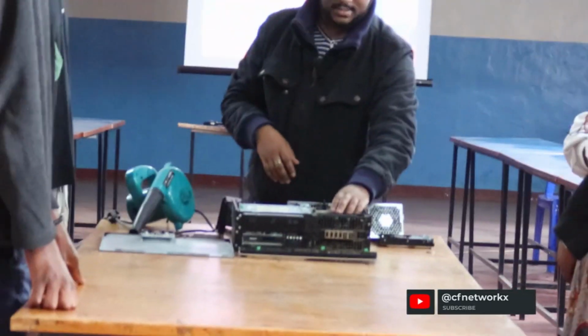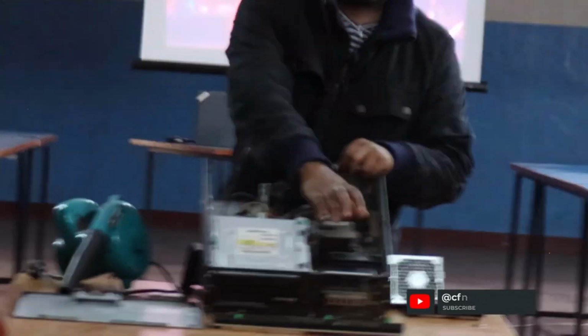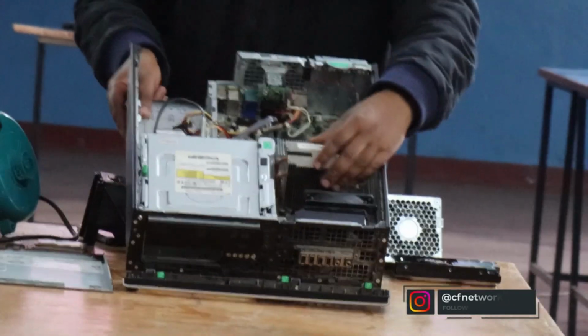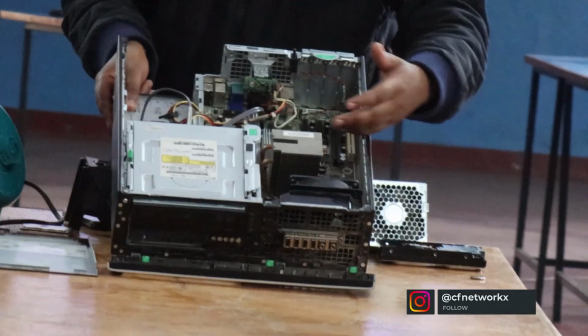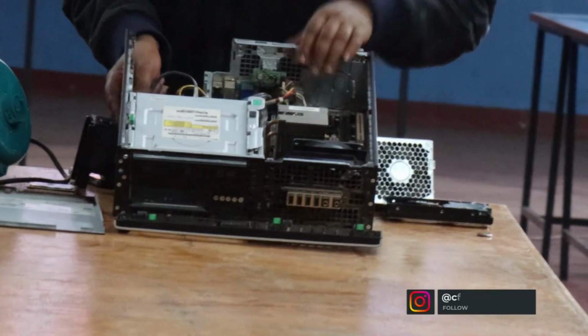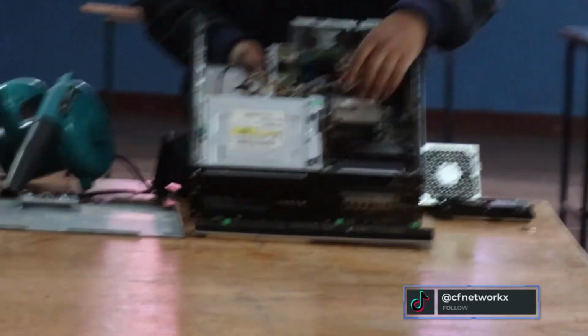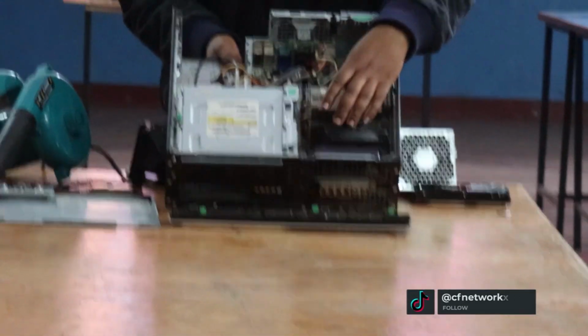Anyway, we go to the other part here. Now there is another part here that is called the heat sink. This is called the heat sink. Now the heat sink basically is normally used to regulate temperatures around the CPU. The CPU, we said, is the central processing unit, and actually it is placed under this heat sink.